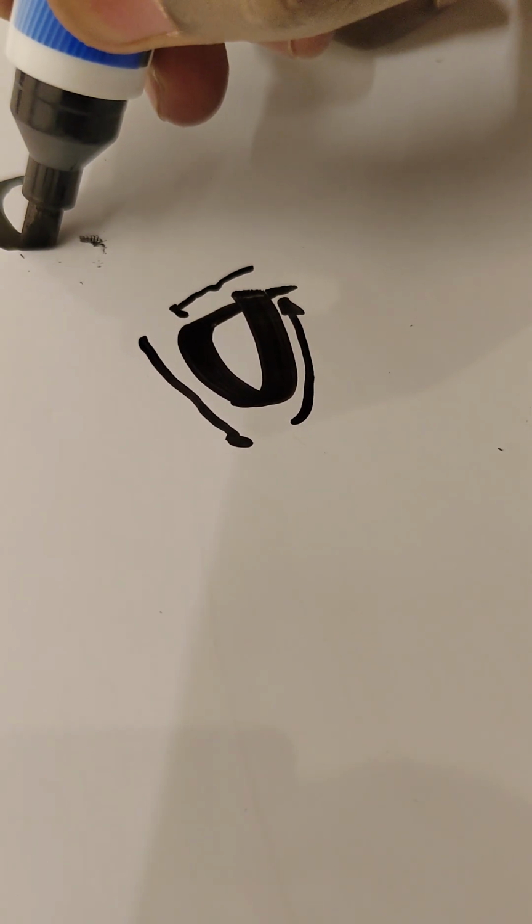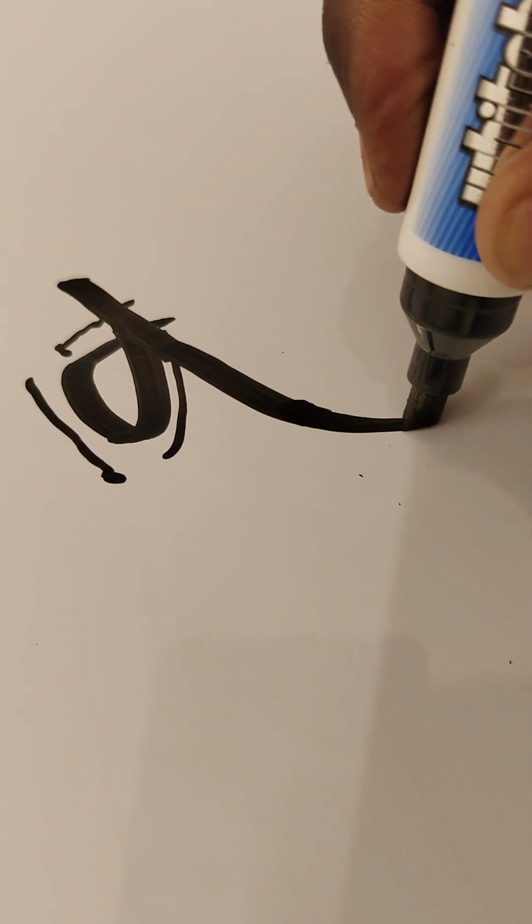Remember, it should show how the strokes move. Then when the fourth stroke comes, remember it must touch here, then that's that sign. This is the fourth stroke.